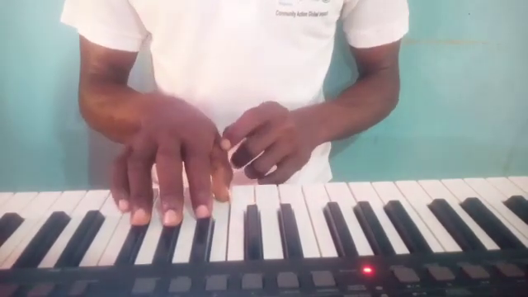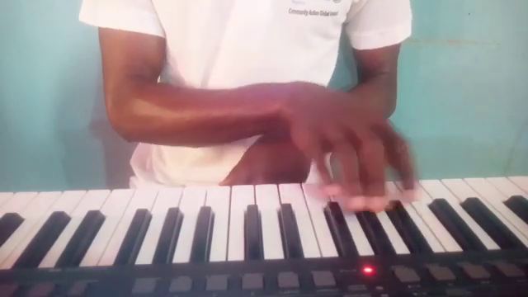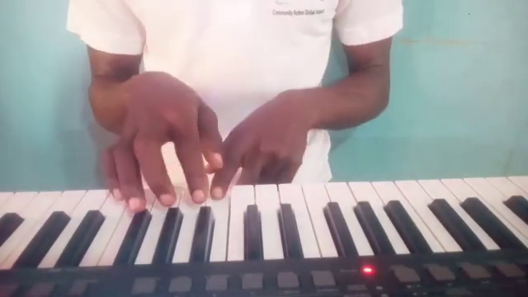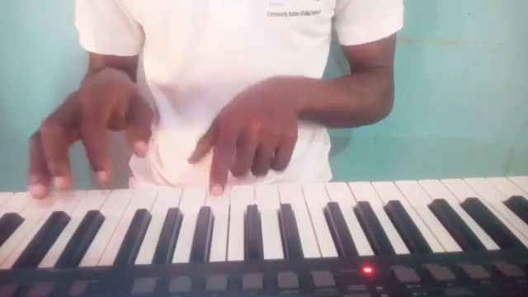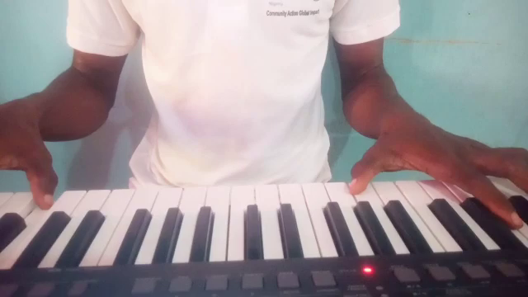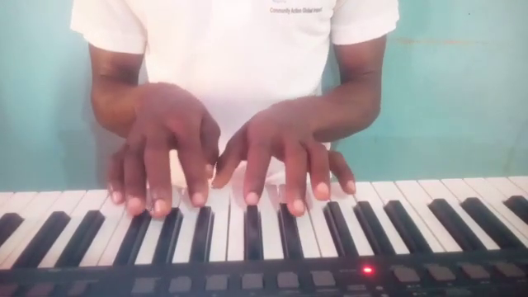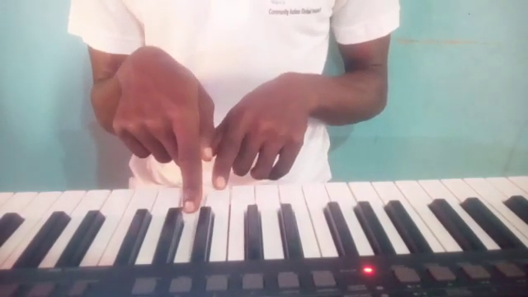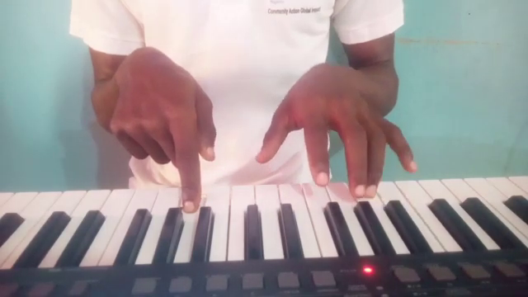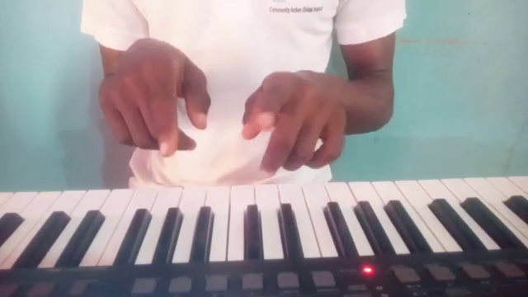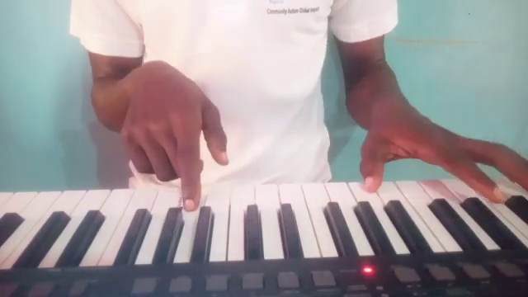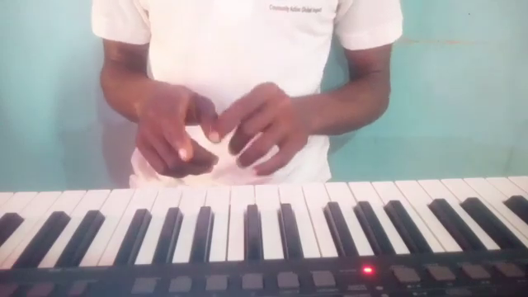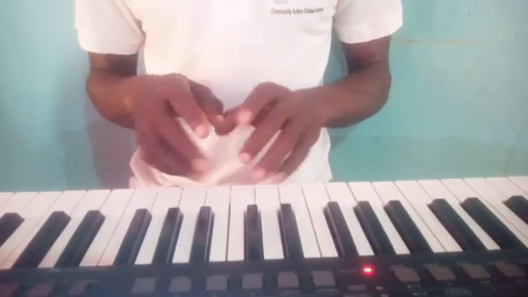That white note before three blacks is the F. Then after F is G: A, B, C, D, E, F, G. So that's how to get your G.